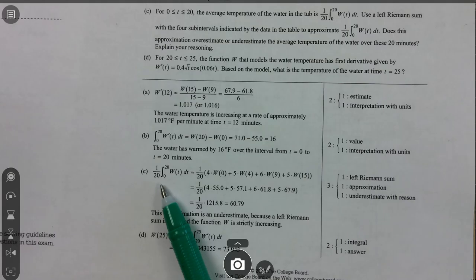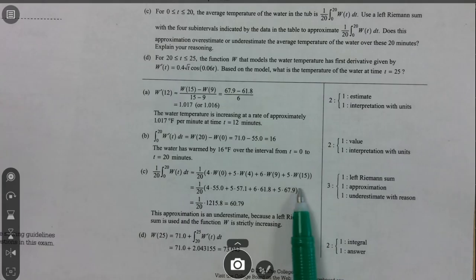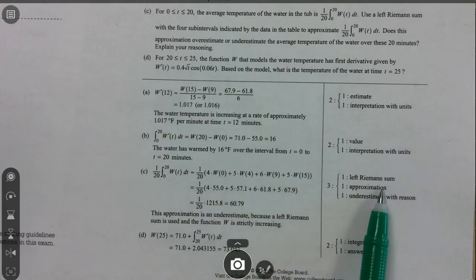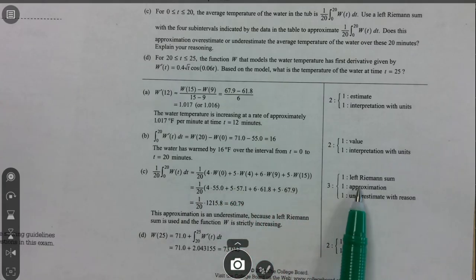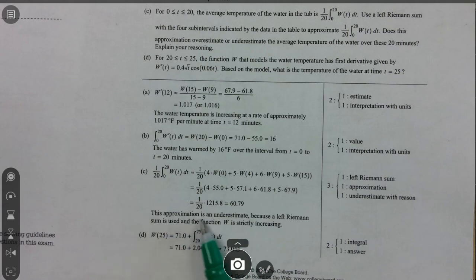So you start with the integral, which they gave us. We need to plug in our function there. We're doing the left Riemann sum. Getting that statement by itself is 1 point. Getting the approximation is another. And then we should have gotten 0.79 at the end. And then we have a statement at the bottom that we need to write to explain the reasoning.